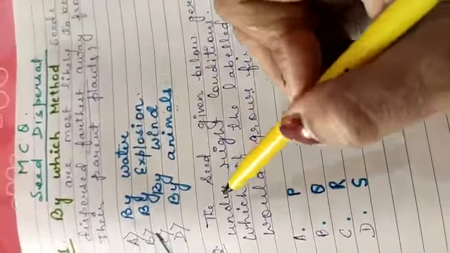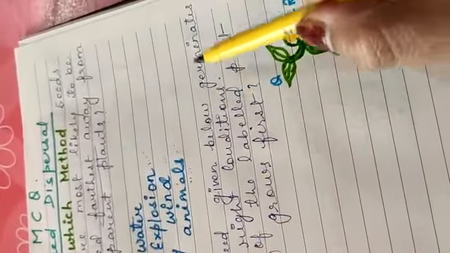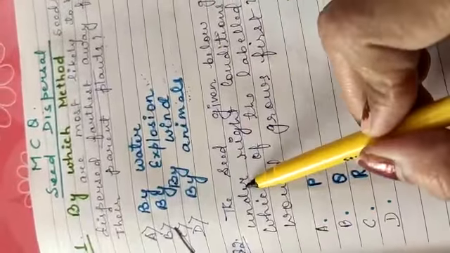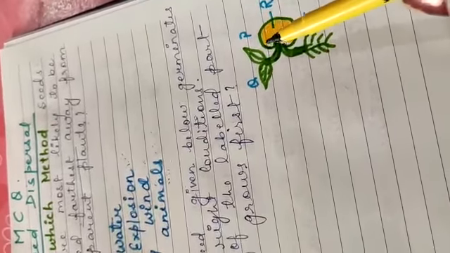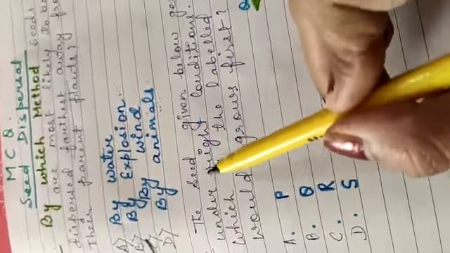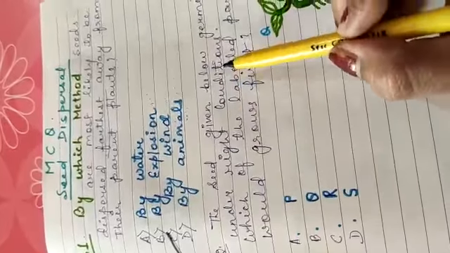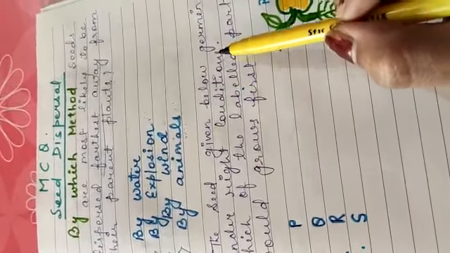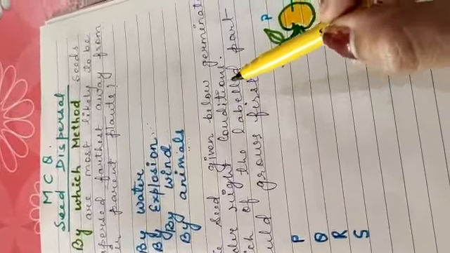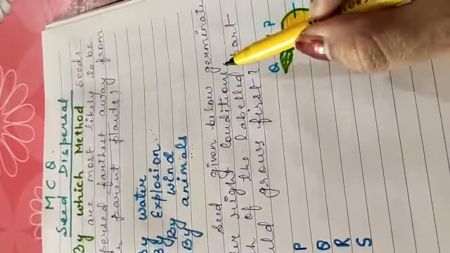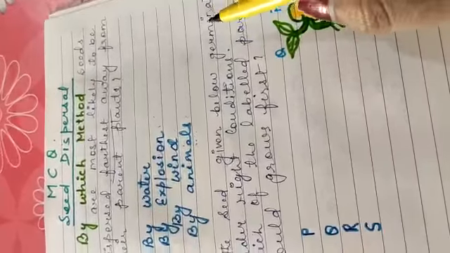Now the second question: the seed given below germinates under the right conditions. This is the picture of a seed and it starts to germinate under the right conditions. You know very well the right conditions are warmth, that is temperature, air and proper water.